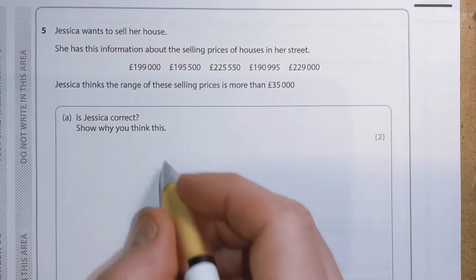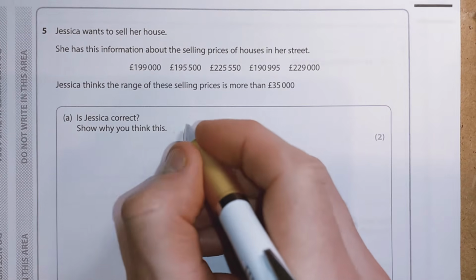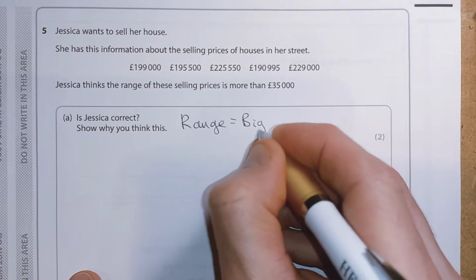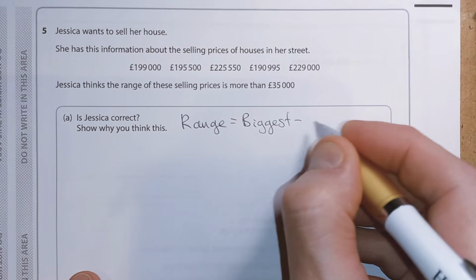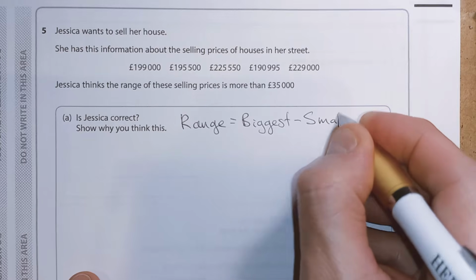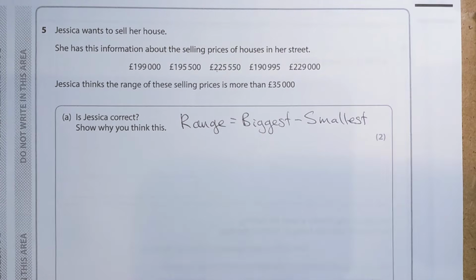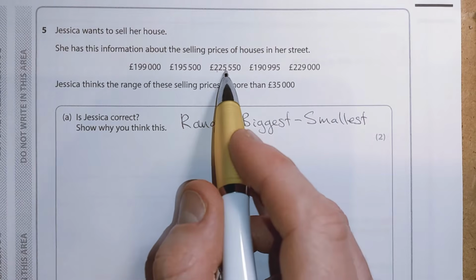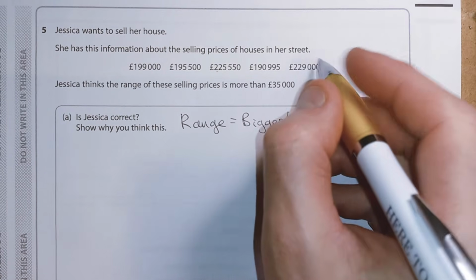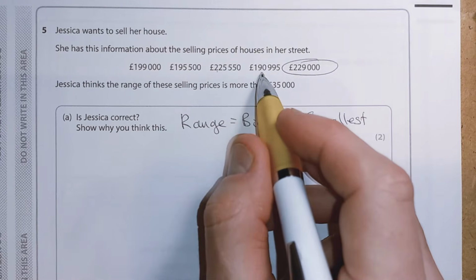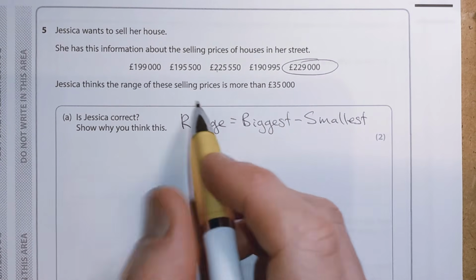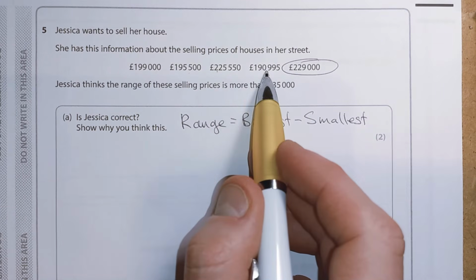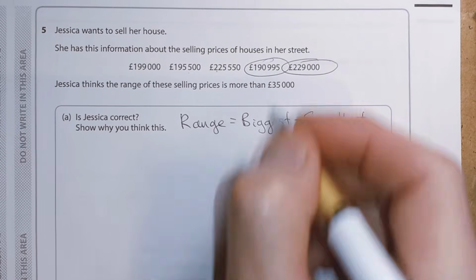Is Jessica correct? Well, if you want the range, you need the biggest, and from that you take away the smallest. So if we look at which of these is the biggest number, well, we've got 225,000 and 229,000. So this is going to be the biggest. The others are all below 200,000. So which is 199,000, 195,000, 190,000. So, and that's the smallest.